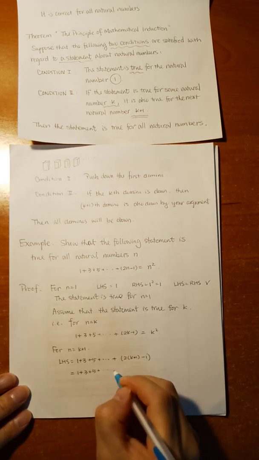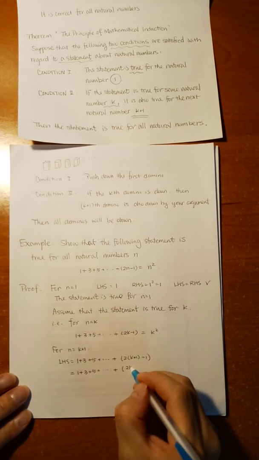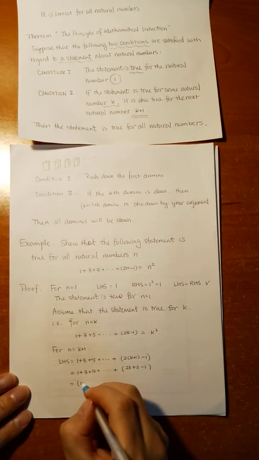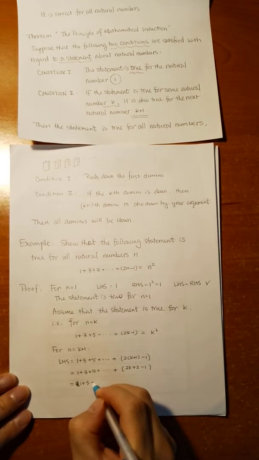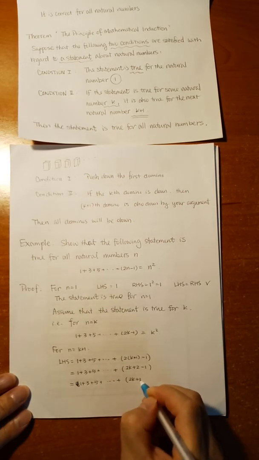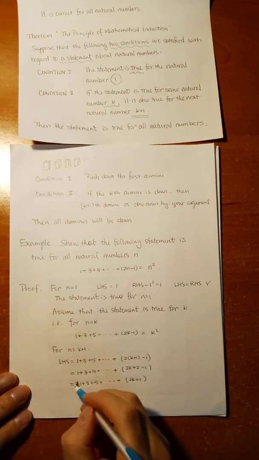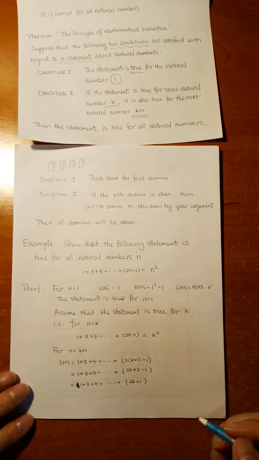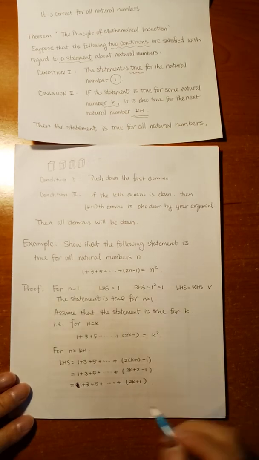Let's simplify it: 2k plus 2 minus 1, so it's 2k plus 1. Okay, so how do we show it is equal to the right hand side, or how do we get the computation? The thing is the following.